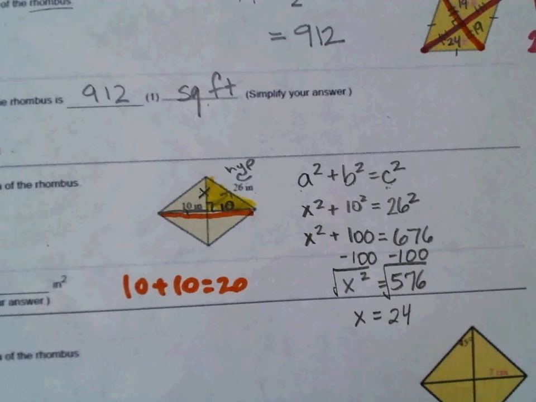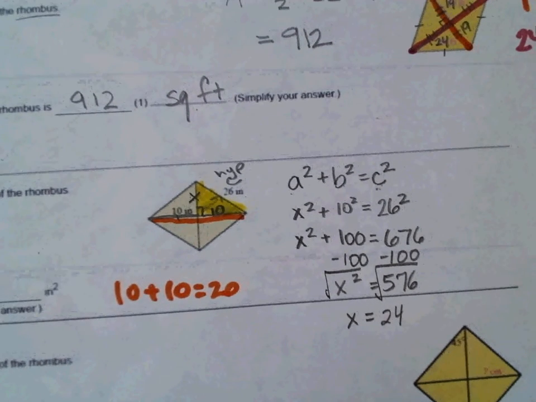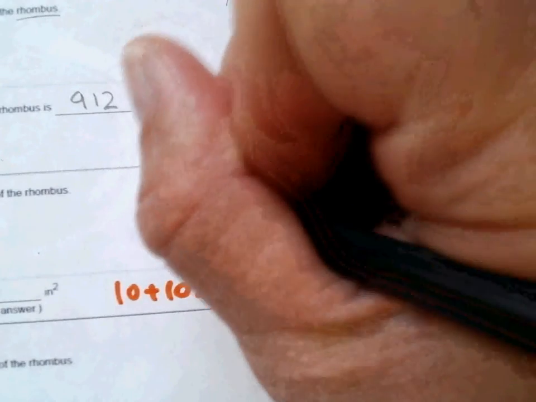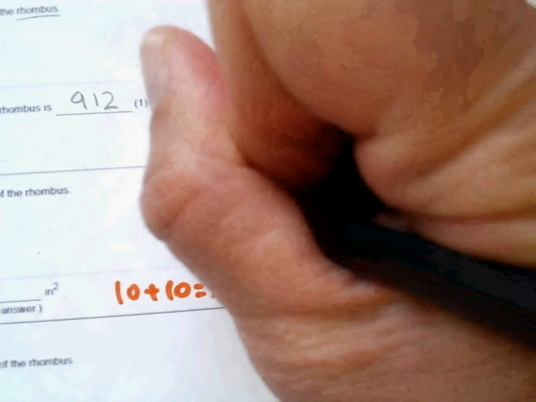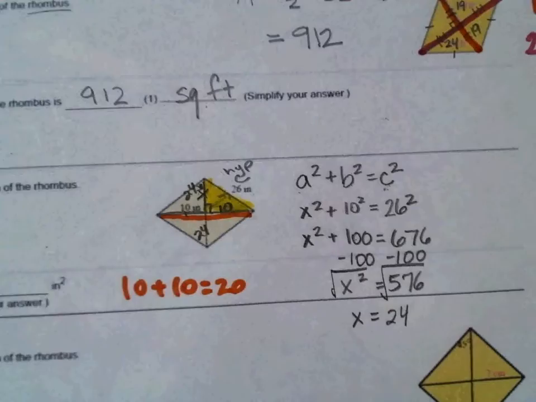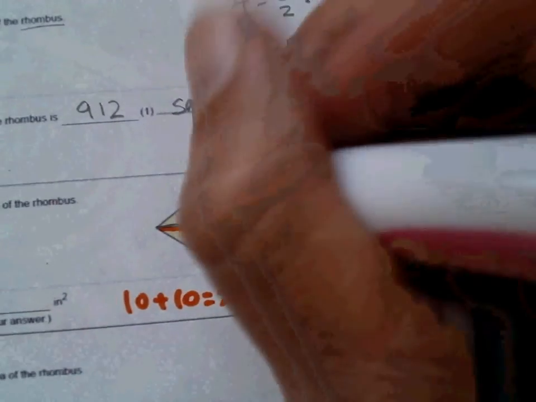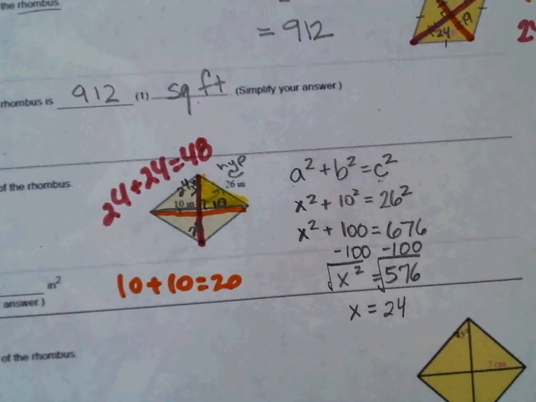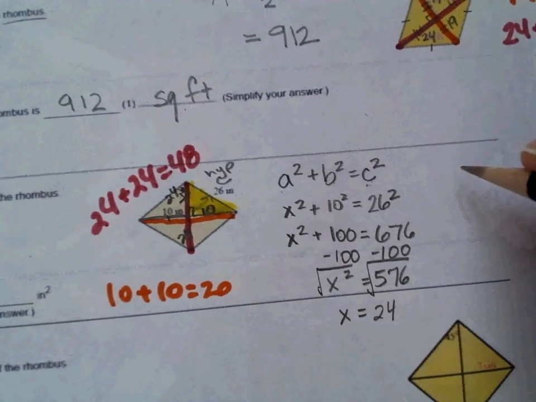Feel free to pause the video if I went too fast. Now I know that this piece is 24 right here. That's that side right there, and if that's 24, then this piece is also 24. So now I can get an entire diagonal: 24 plus 24, and that gives us 48.